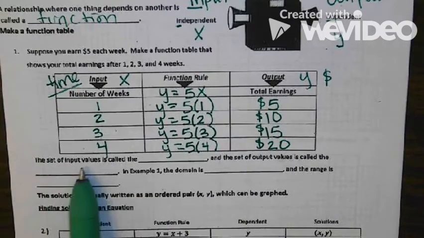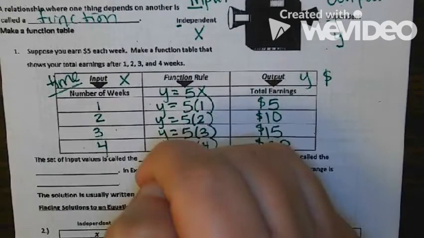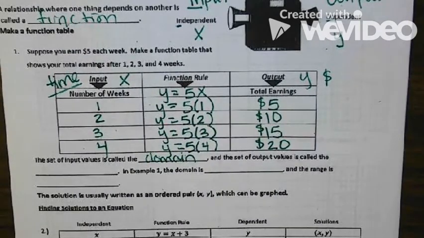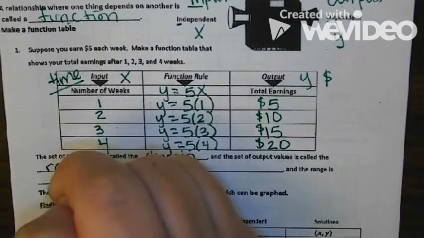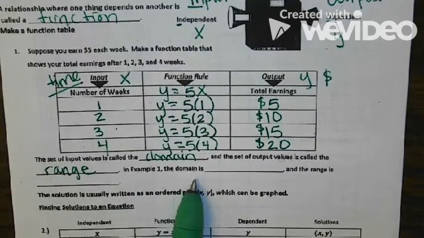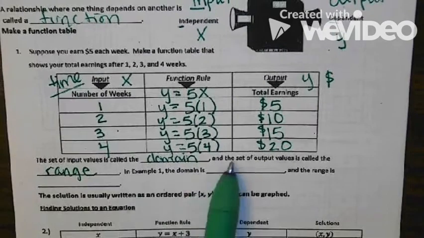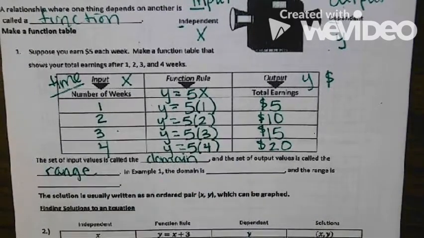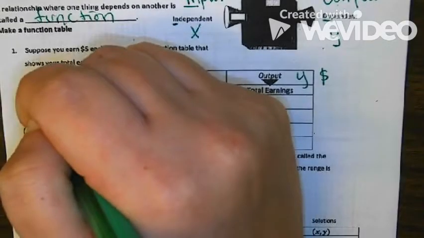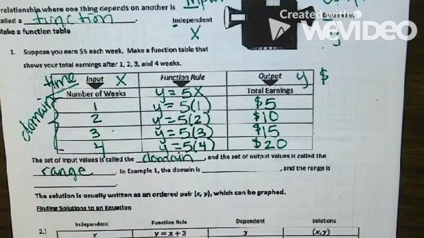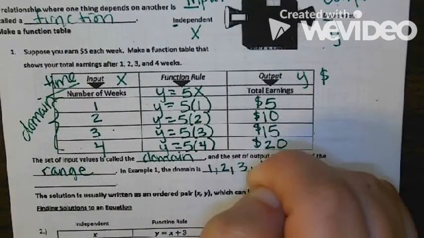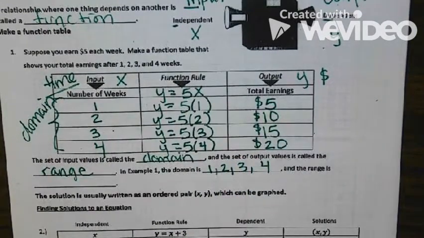Now we have a couple more vocabulary words here. The set of input values is the domain, and the set of output values is the range. So let's look. In example 1, the domain is what? Well, the domain is the set of input values. So here is our domain. It is our x values. Our domain was 1, 2, 3, and 4. It is all of the x values we plugged into the equation.